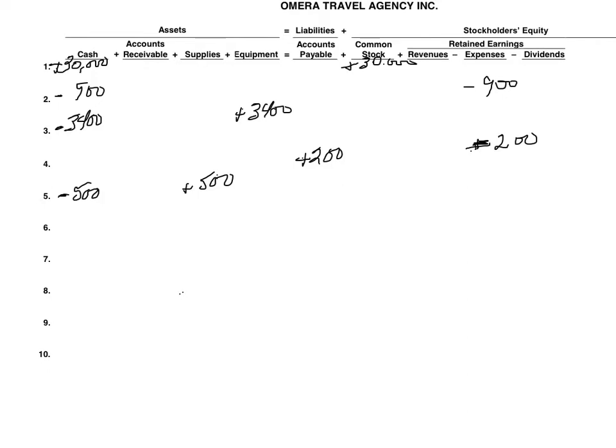Number six, I earned revenue. When I provide services, I earn revenue, so it's plus $12,000 right off the bat. Now, did I get all cash? No, I only got $3,000 in cash. But I took an accounts receivable, so he's going to pay me $9,000 later. So I have $12,000 positive on one side, $12,000 positive on the other side. Number seven, I paid a dividend, so down $400 cash, and over here negative $400 for dividend.